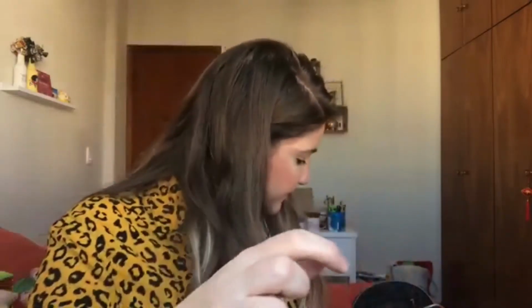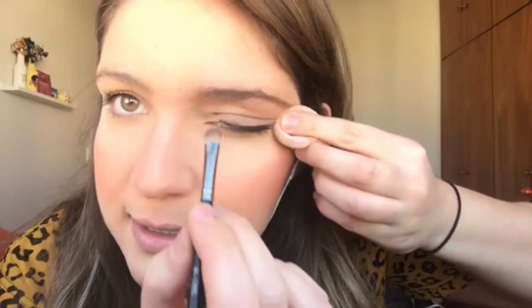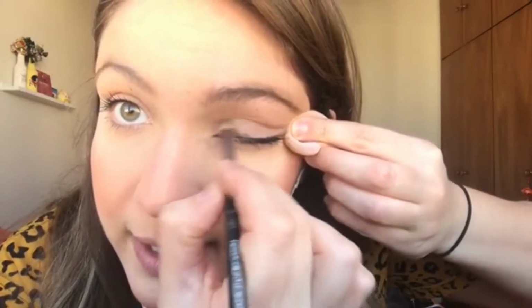Now let's clean this little mess here. I use this brush, this tiny brush that we usually use to apply eyeshadow, but I'm going to use it to clean. So let me get a sponge. I use the sponge to hold so I can see where I need to clean.